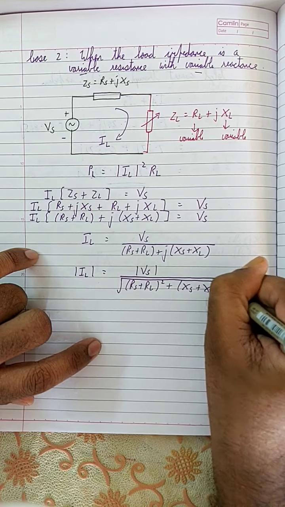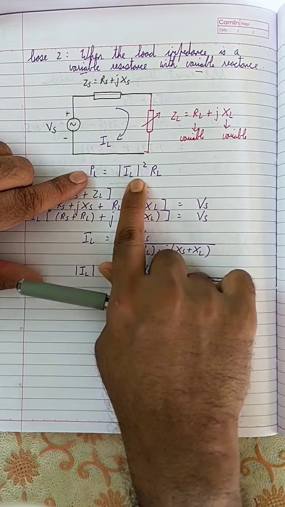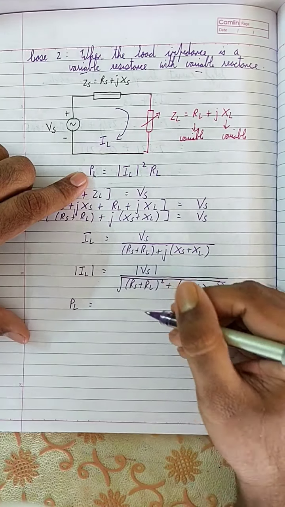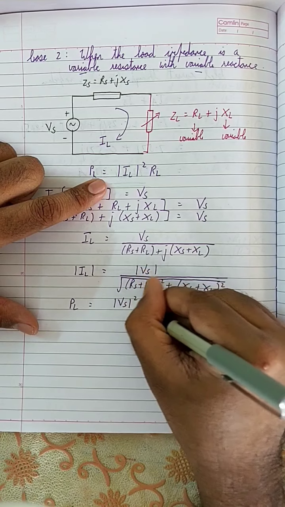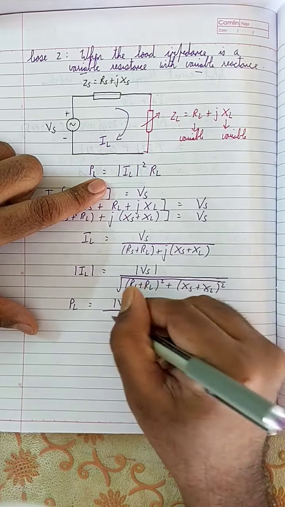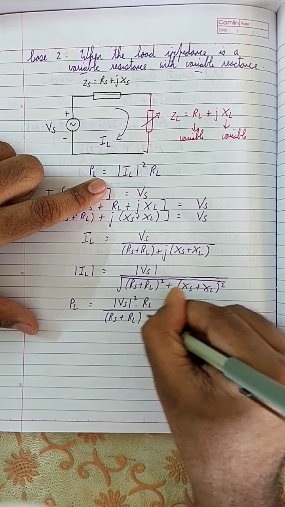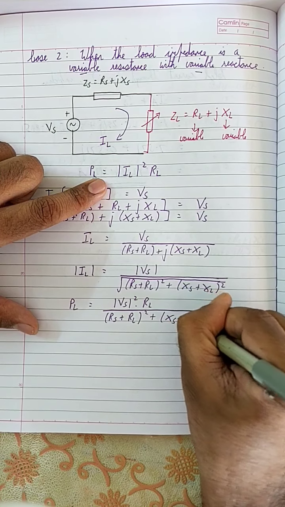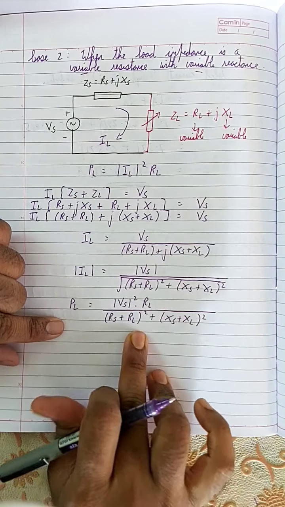So if you substitute this equation over here, then PL is equal to magnitude of Vs the whole square into RL by (Rs plus RL) the whole square plus (XS plus XL) the whole square. Okay, this is the equation of the power.